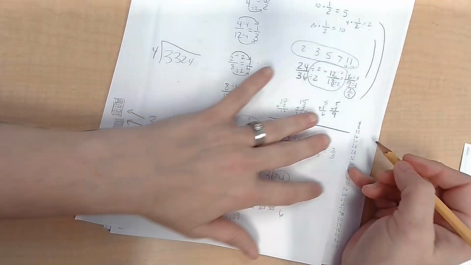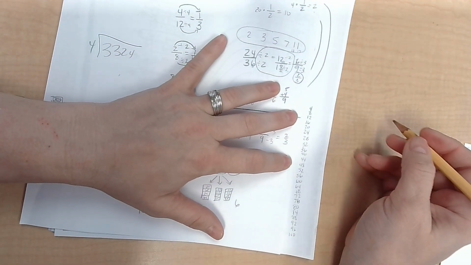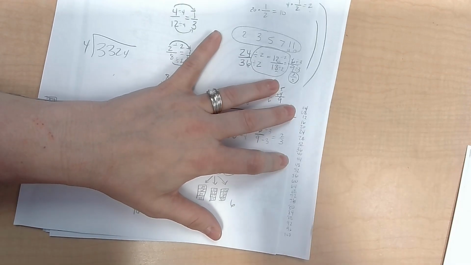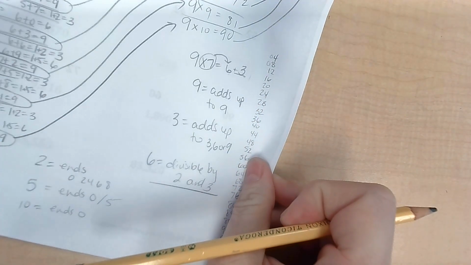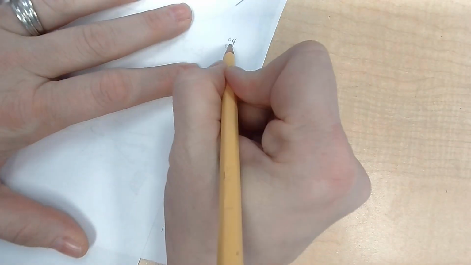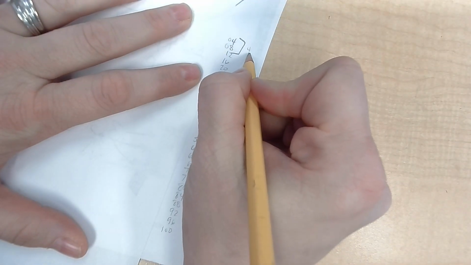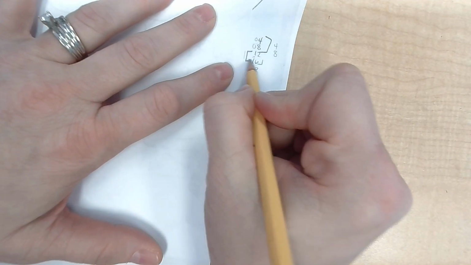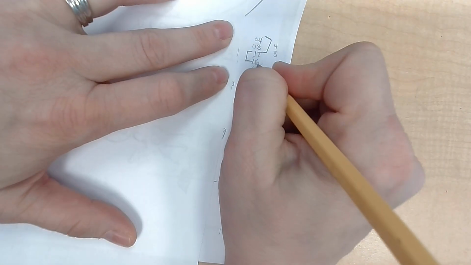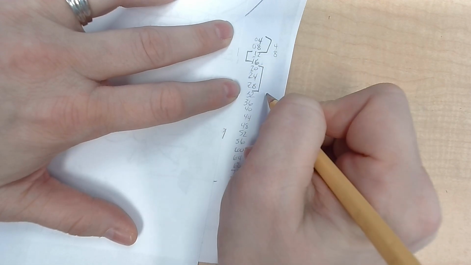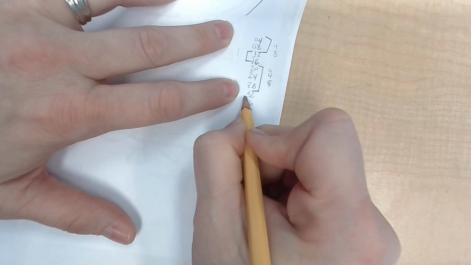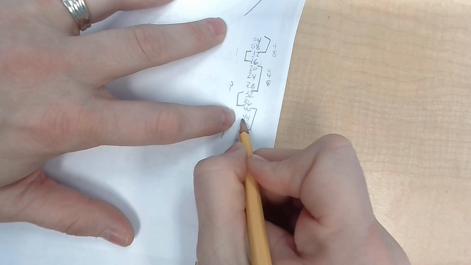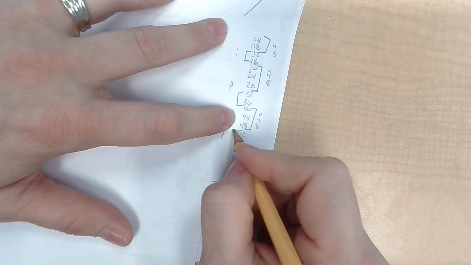And then 4s, something else that I noticed with 4s is this. If it has an even tens place, let's look at that. The numbers that have an even tens place count by 0, 4, and 8. The ones that don't have an even tens place count by 2 and 6. The other ones do not.